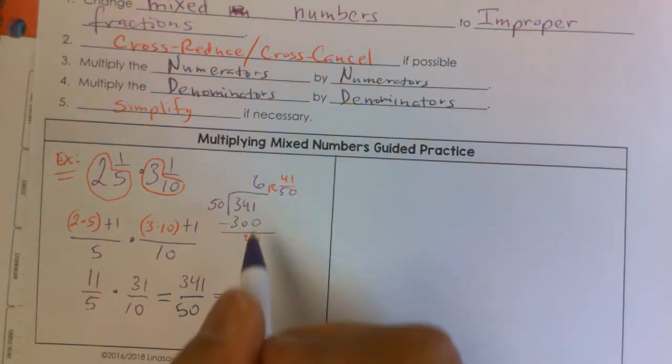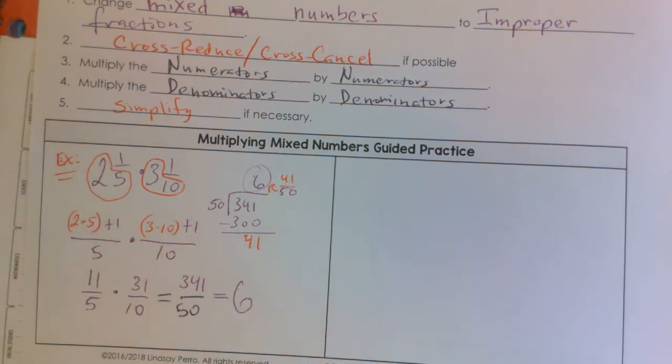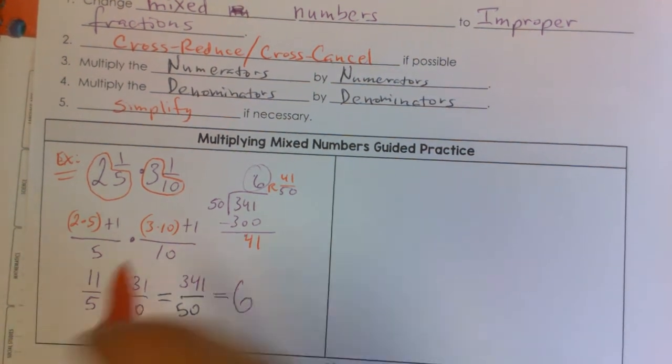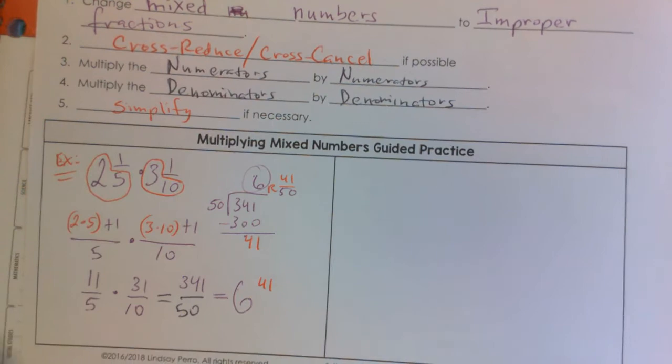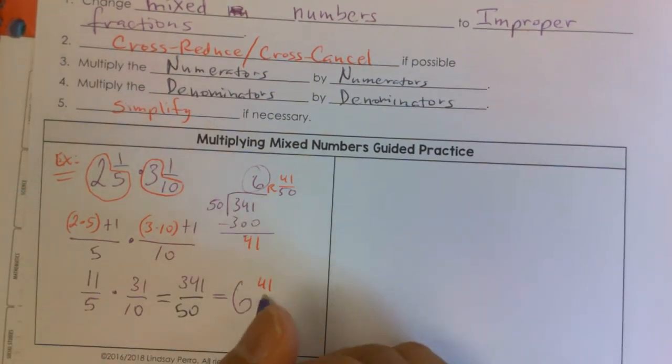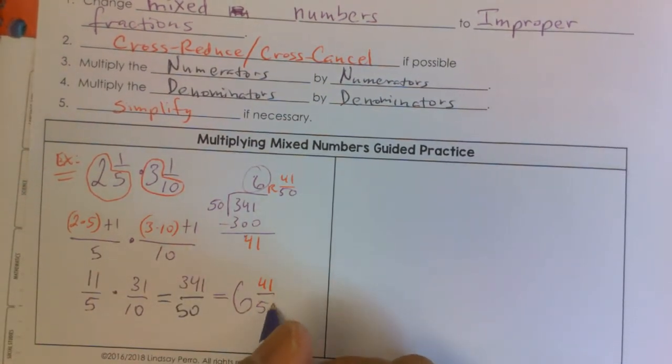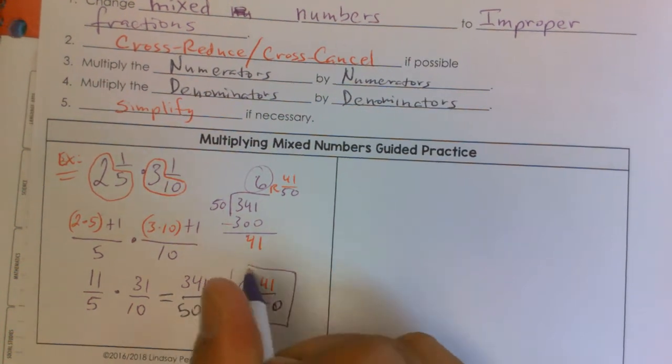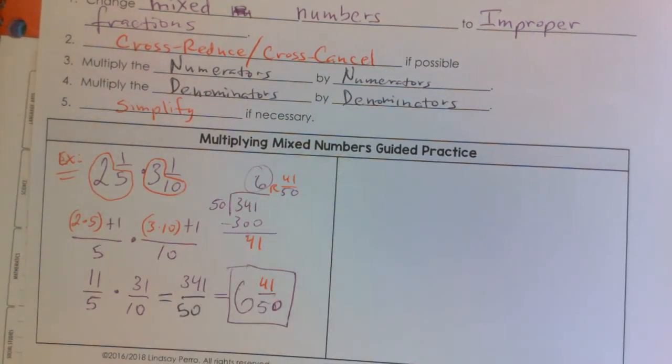So what I get here is 6 is my whole number. 41 is the remainder. The divisor originally was 50, so it stays 50. And I can't reduce 41 over 50, so that remains 6 41 over 50, that's the answer.